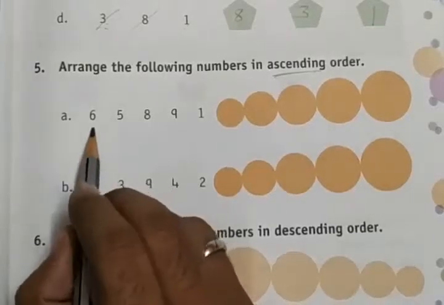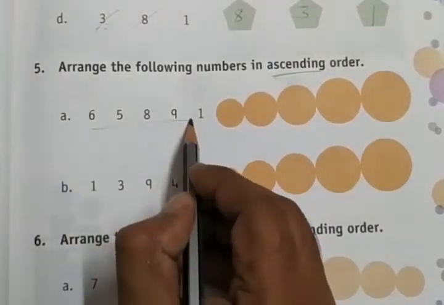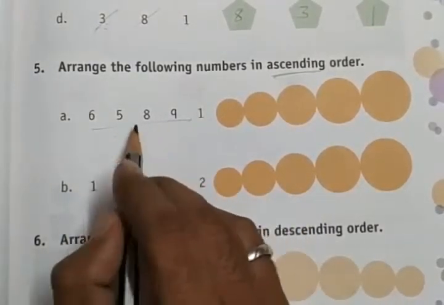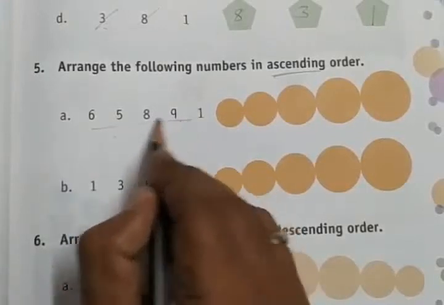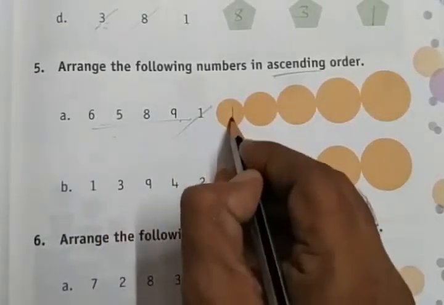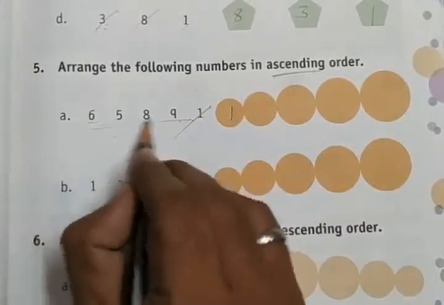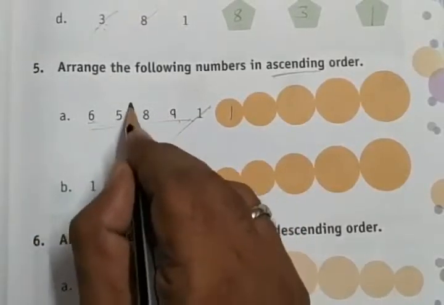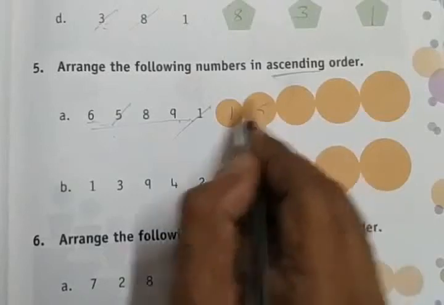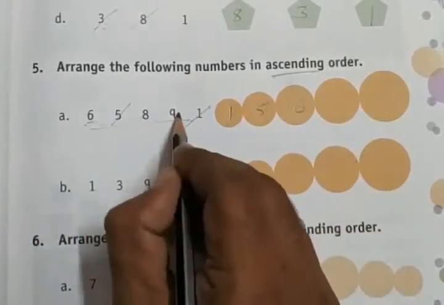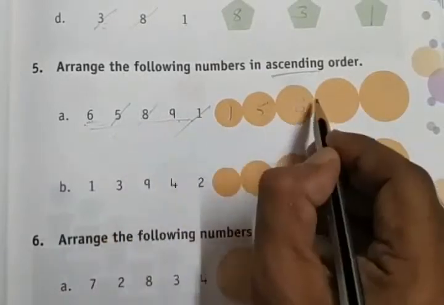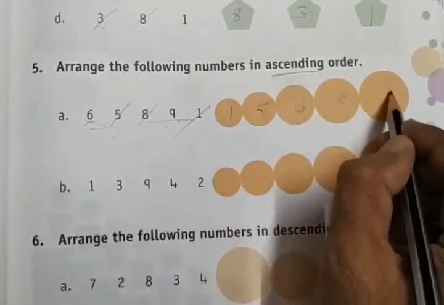So consider this set of groups of numbers. Here first we need to find the smallest number. The smallest number we find here is 1. After 1: 9, 8, 5, 6. Which is the smallest number among these? 5. Of course 5. Then among 6, 8, 9, 6 is the smallest number. 8, 9: 8 is the smallest number. Right, 8. Then finally 9.